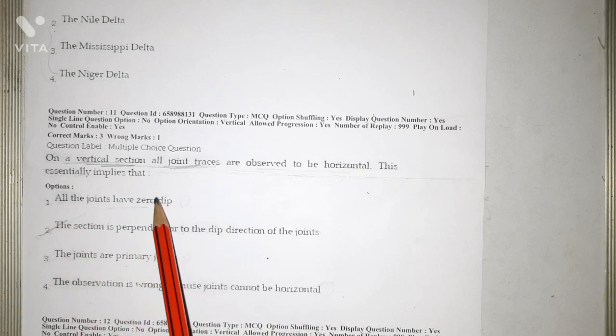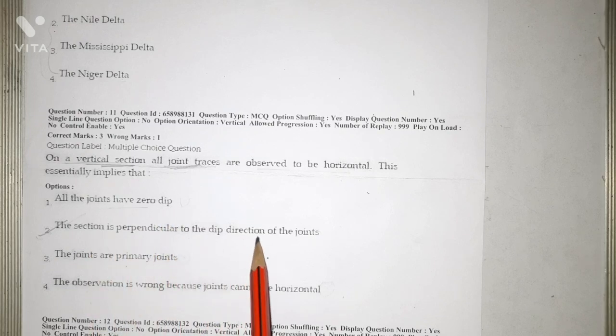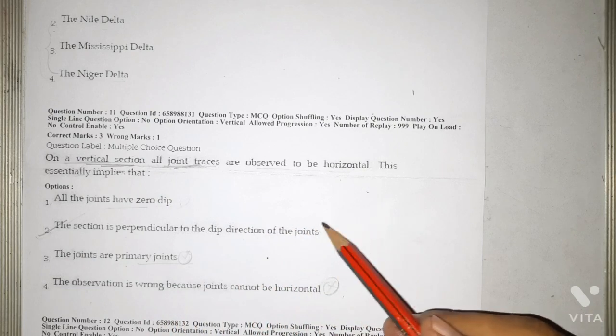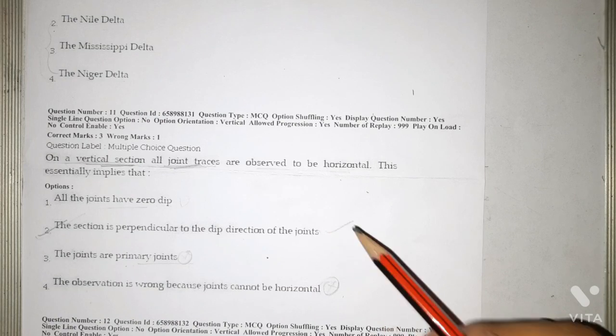This is an insufficient condition. This might be possible, but this is the one case, and in this option all the cases are involved. And the joints are primary joints. Primary joints are those which are formed during deposition, and these may be essentially horizontal. So this is also not the condition. That essentially implies that on a vertical section all joint traces are observed to be horizontal. The observation is wrong because joints cannot be horizontal. This is also an incorrect statement. So the correct answer of this question is that the section is perpendicular to the direction of joints.